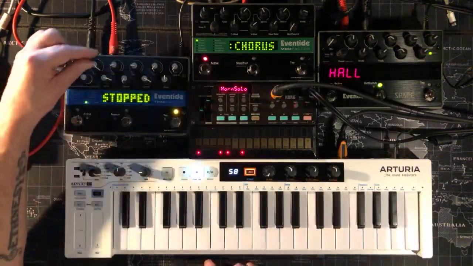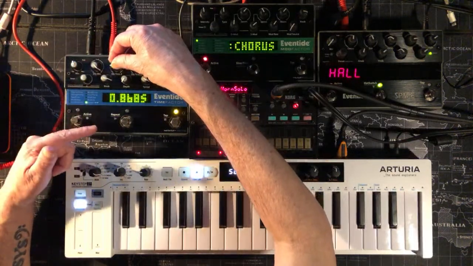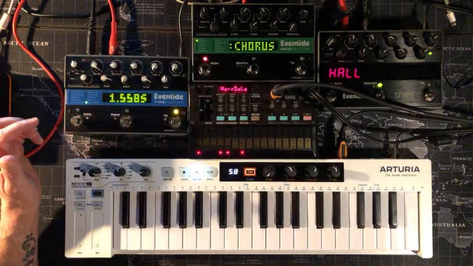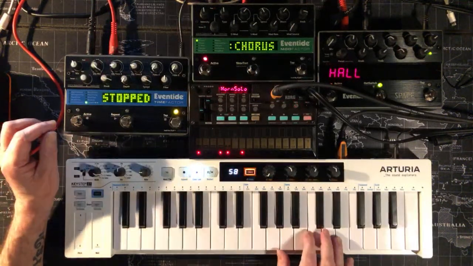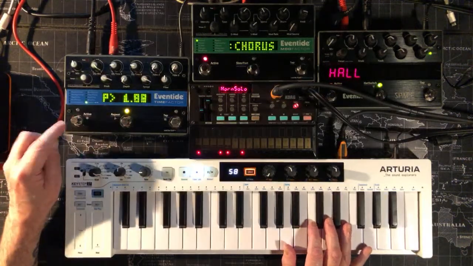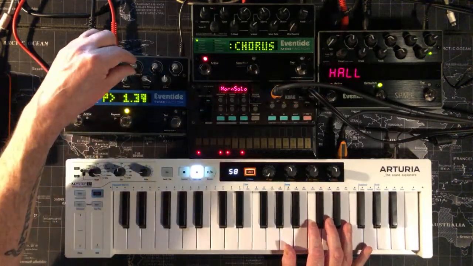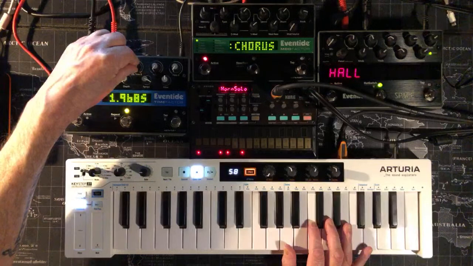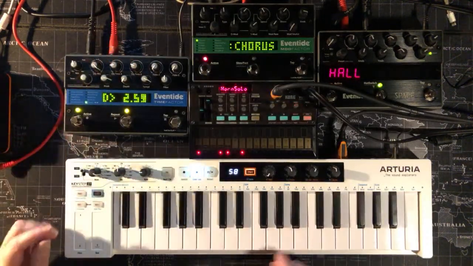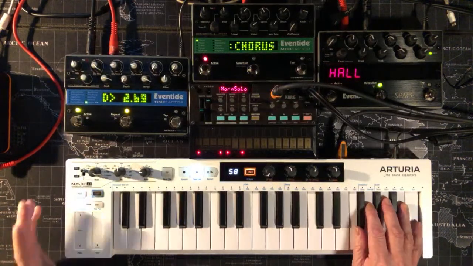So we've got a very short loop point here. The loop points are between 0.08 and 1.5 seconds, so barely half a second. So let's play it. Let's make it a little bit longer. And I'll just engage record. It doesn't matter when I come in.